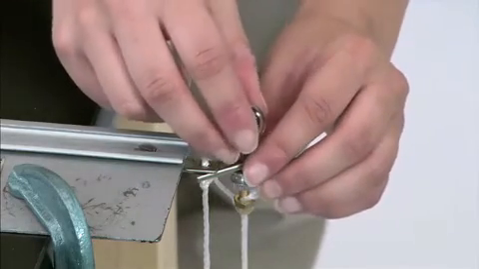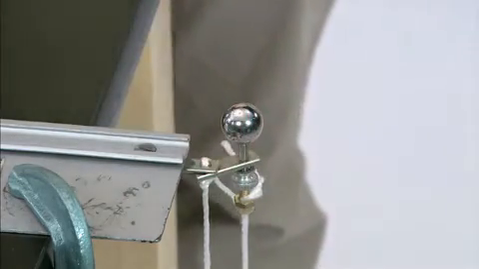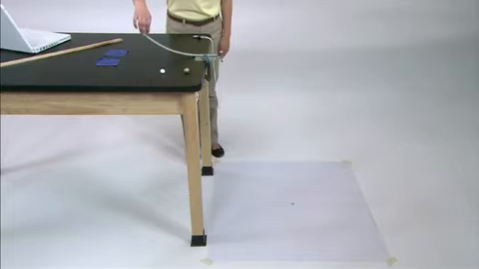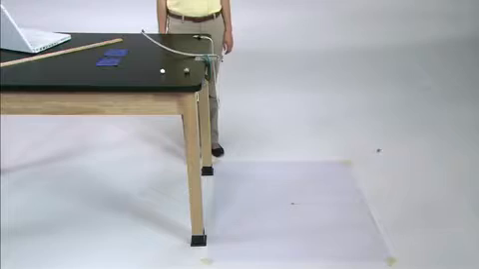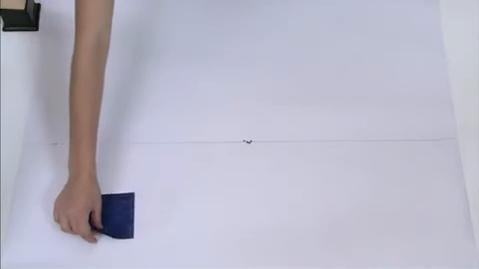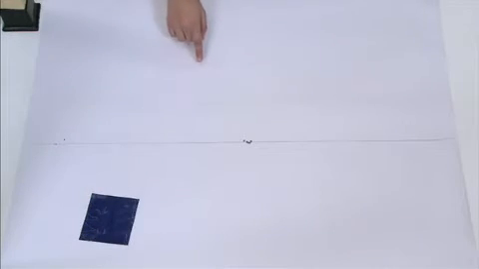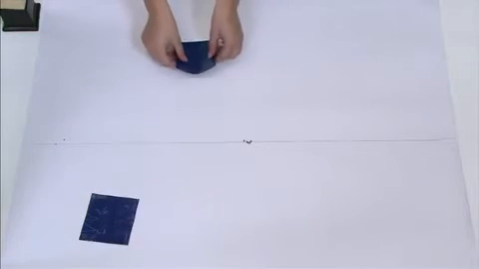Put the steel target ball on the tee. Release the incident ball from the top of the ramp and let it collide with the target ball. Carefully observe where the two balls land on the paper and place carbon paper squares carbon side down at those positions.